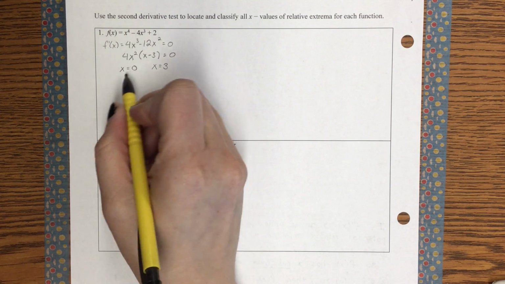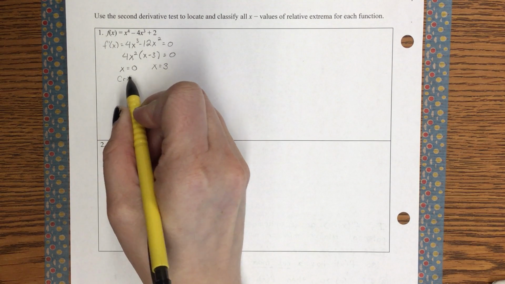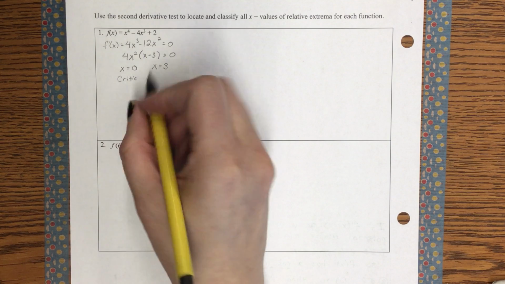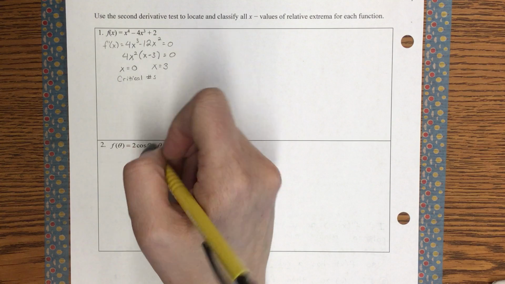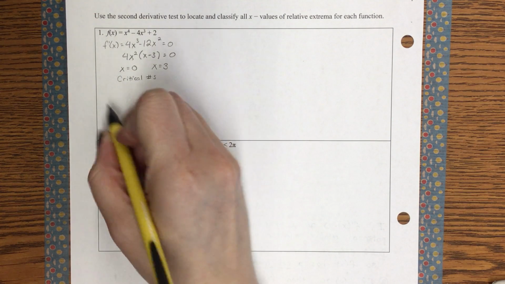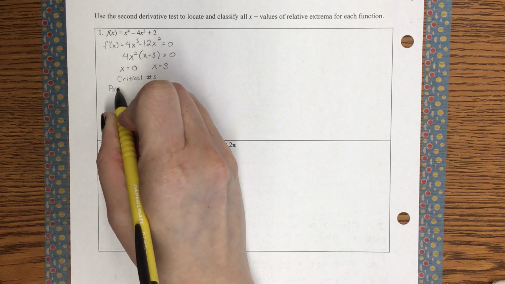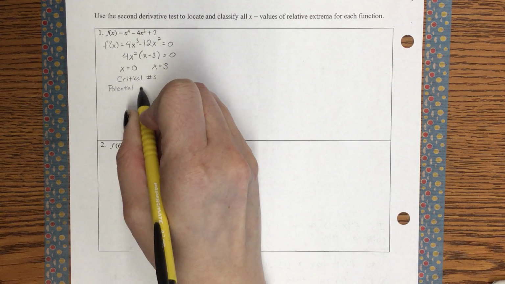These are called critical numbers because they came from our first derivative. Critical numbers or critical values, either one, came from the first derivative. So these are going to be potential mins and maxes.